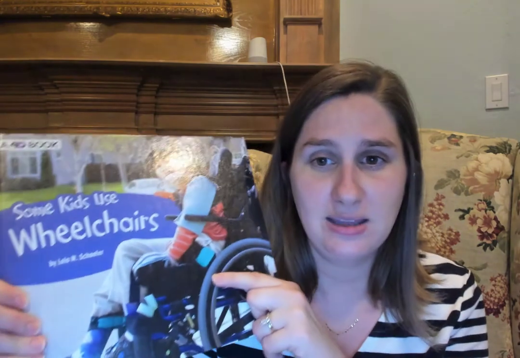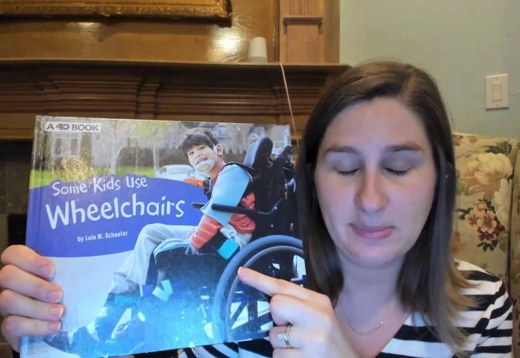So when we read this book today, when I read this book to you, you're going to be thinking, what is the main thing that we are learning and this book is telling us about? And lastly, let's go over the third vocab word one more time. Evidence, supporting evidence. When I support something, if I'm supporting this book on my hands, that means I'm holding it up and I'm helping it.